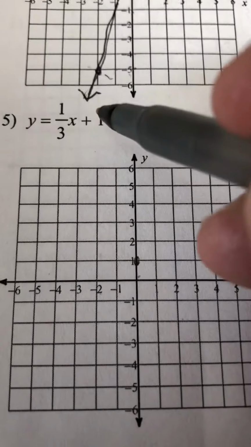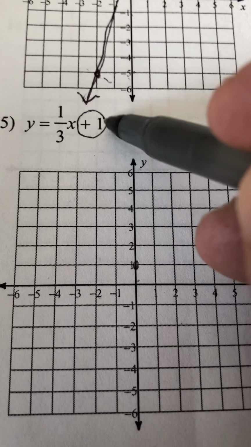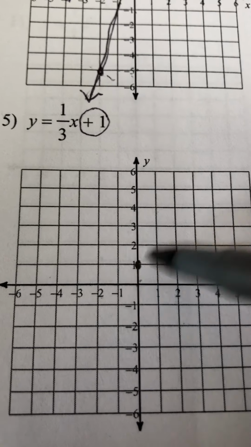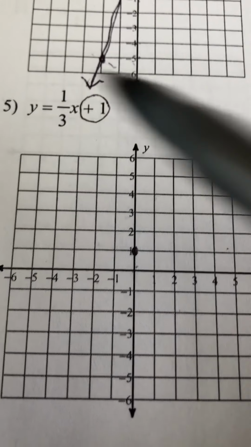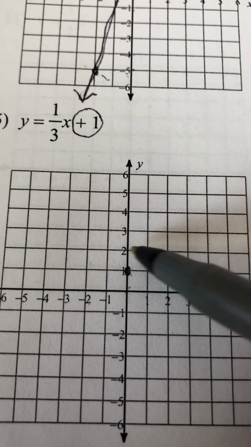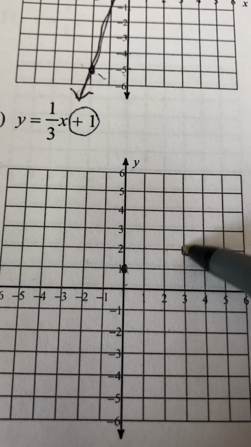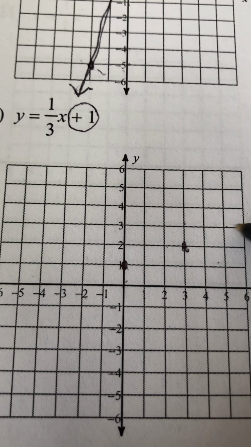Number 5, my y-intercept is this +1. So I go to +1. My slope is 1 over 3. That means I go up 1 over 3. So I go up 1 over 1, 2, 3. I could do it again. Up 1, 1, 2, 3.